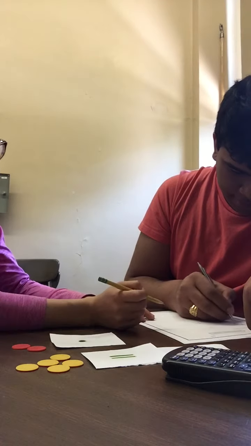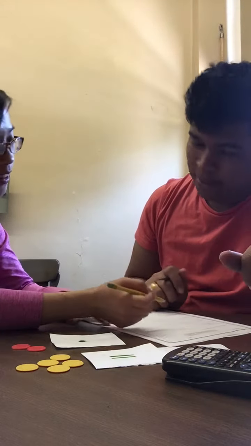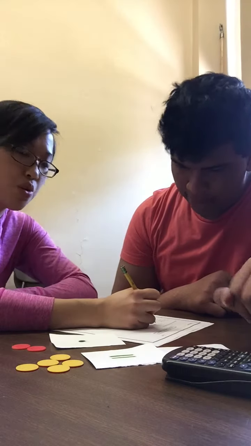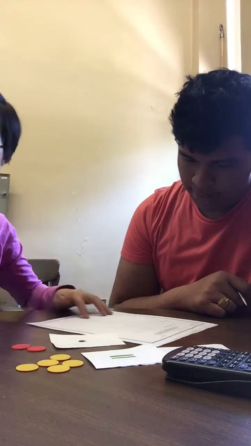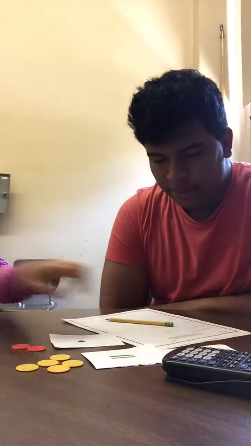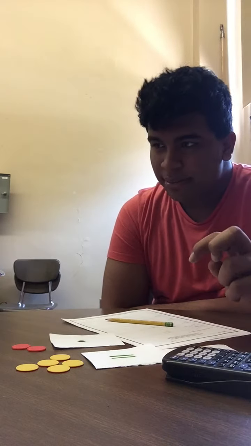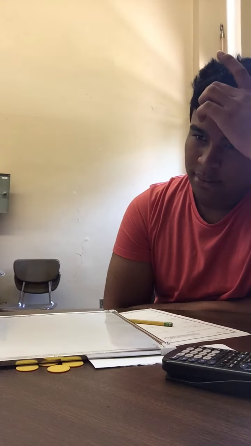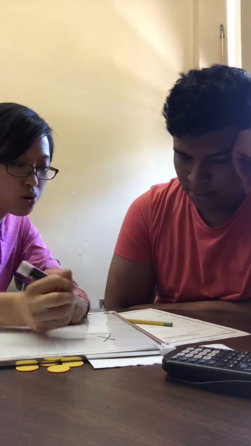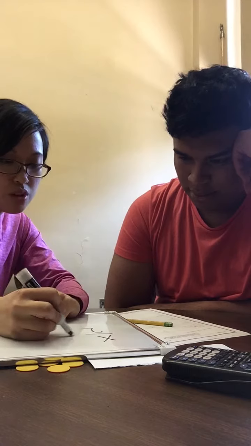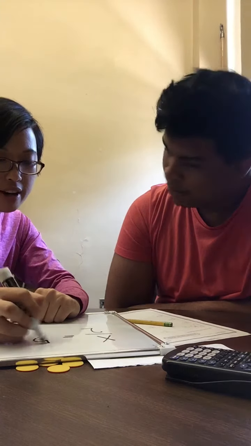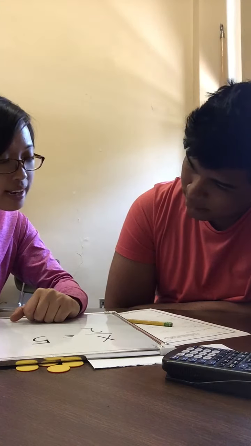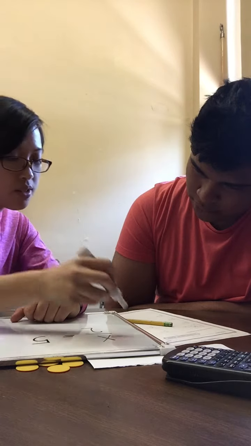Can I show you how you want to see it on the paper? So your original, let me use the board actually, so you can have this paper. Your original question was x over 2 equals 5, right? We multiplied what by both sides? 2. Good.